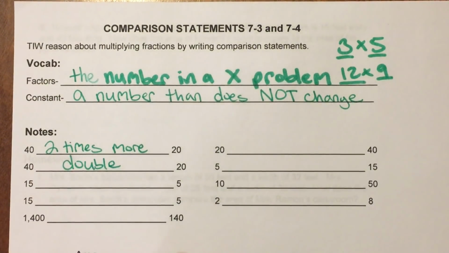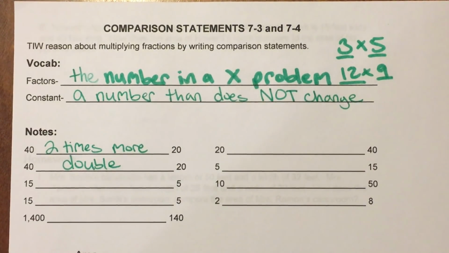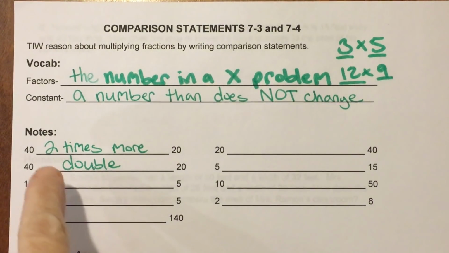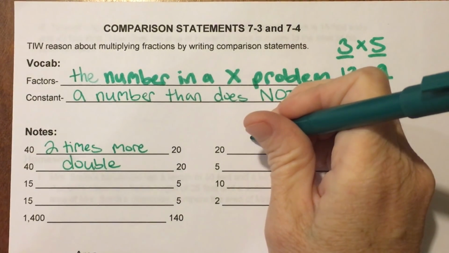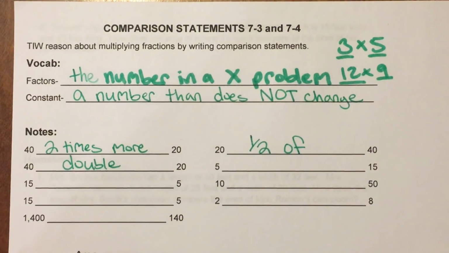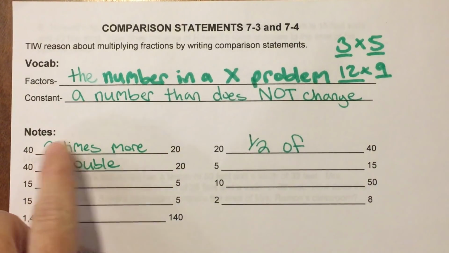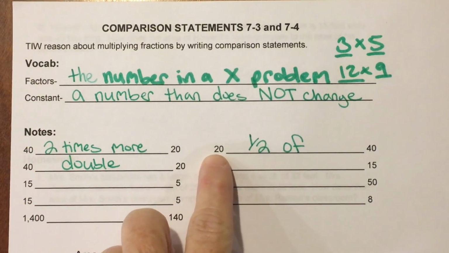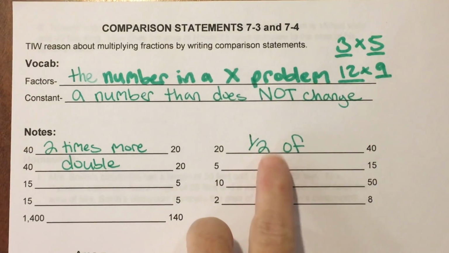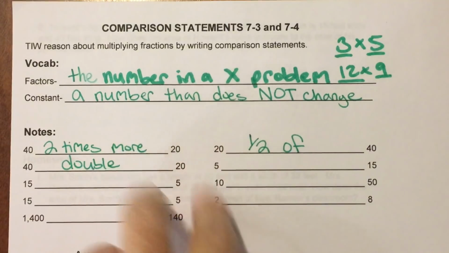Okay, before I keep going down, let's go over here. What could I say about 20 to 40 though? What is 20 compared to 40? Well, it is actually 20 is half of 40. Notice how when it was 40 to 20, it was 2 times, but then when I switched it, it's 20 to 40, it's half of. Notice that pattern we're going to see with those 2's.